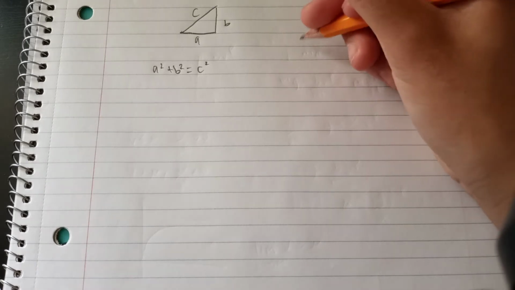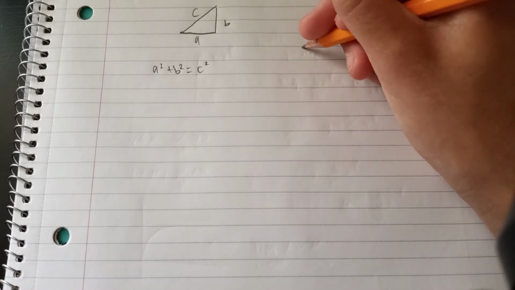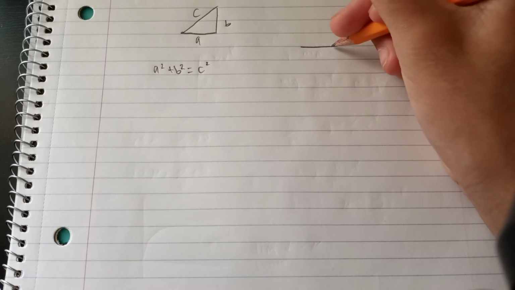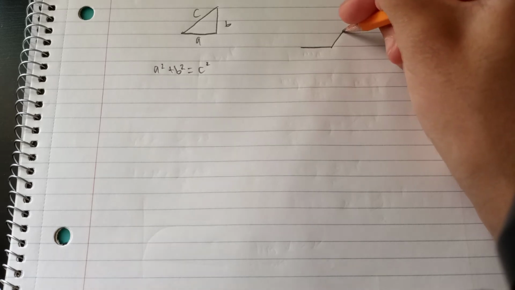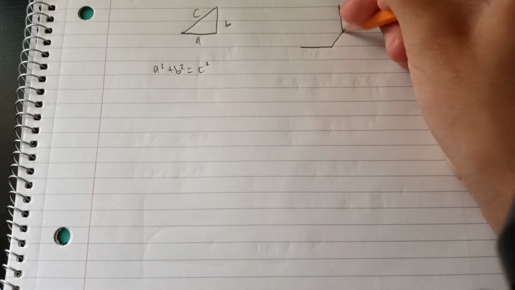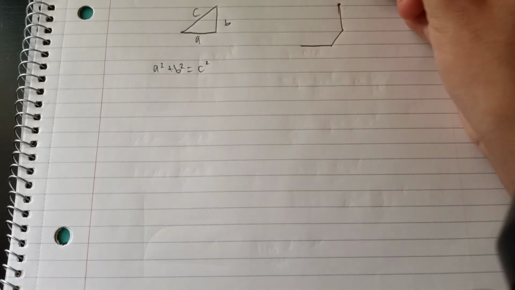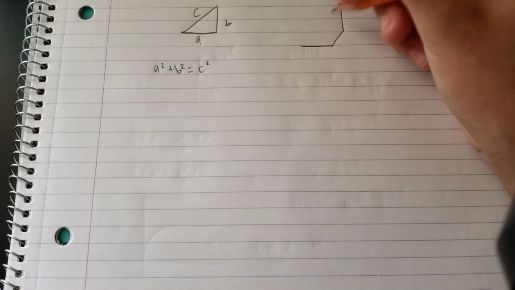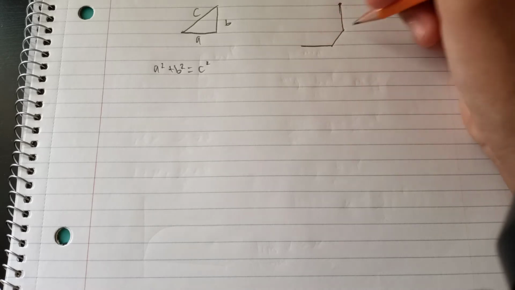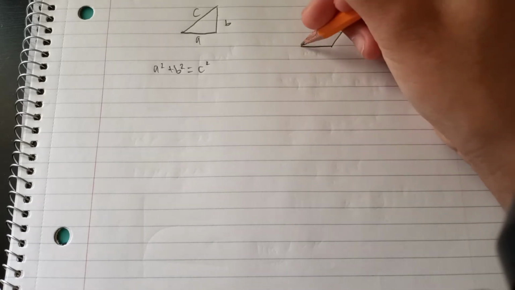What I'm interested in is generalizing this to higher dimensions. So first, let's talk about 3 dimensions. So let's say you have something like this. So some point, say x, y, z, and you want to find the distance from the origin. Here is how you do this.